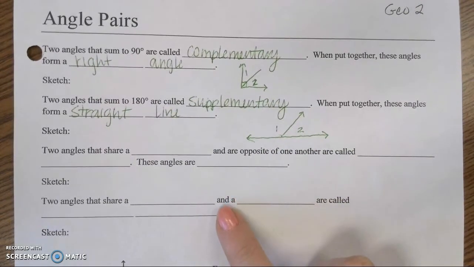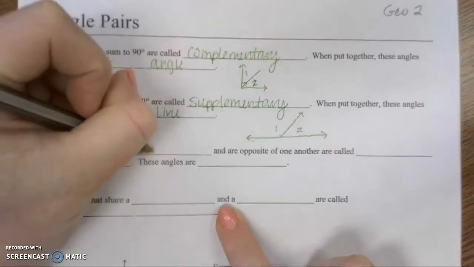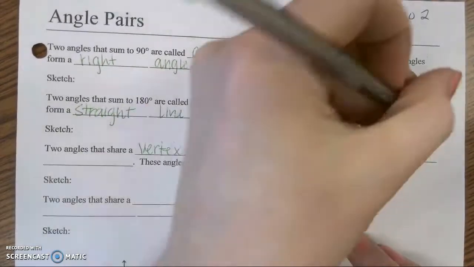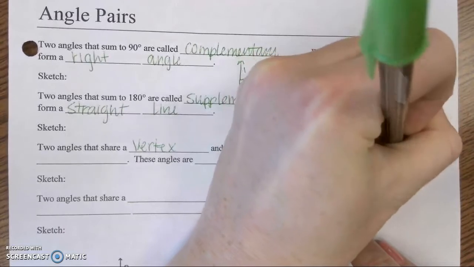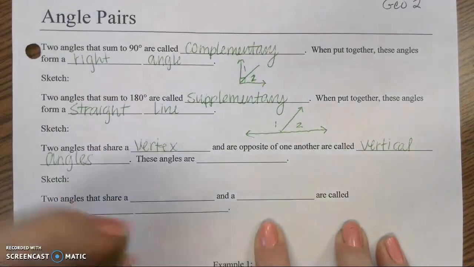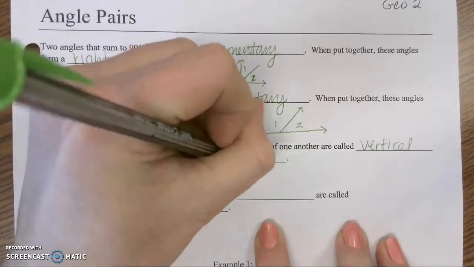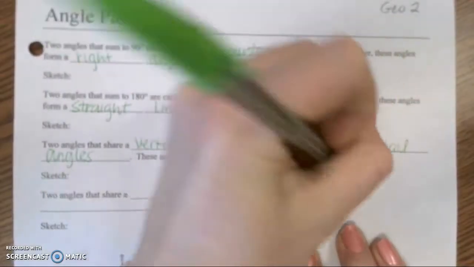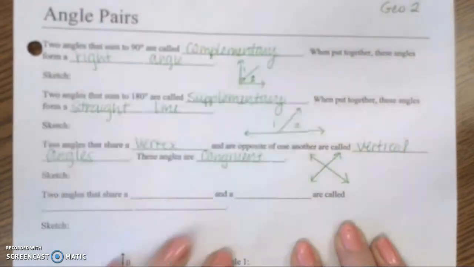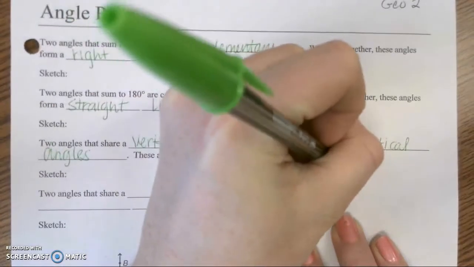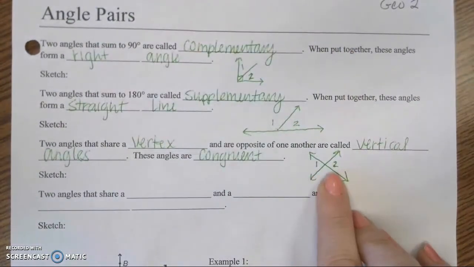The third one, two angles that share a vertex and are opposite of one another are called vertical angles. These angles are congruent. Okay, so if we draw a sketch of that, we can draw two lines that intersect one another. And when those lines intersect, it creates four angles. So if this were angle 1, this would be angle 2, and angle 1 and angle 2 would be vertical.